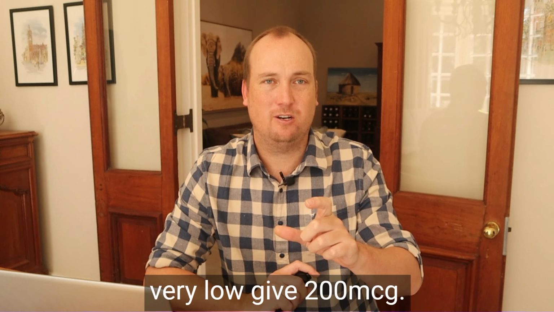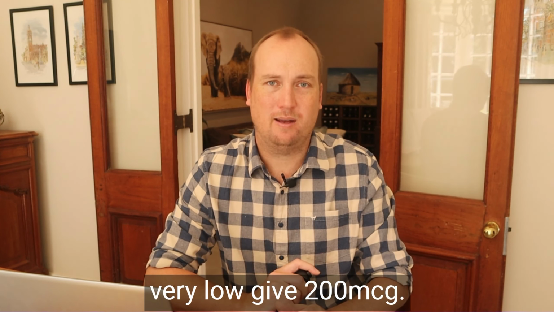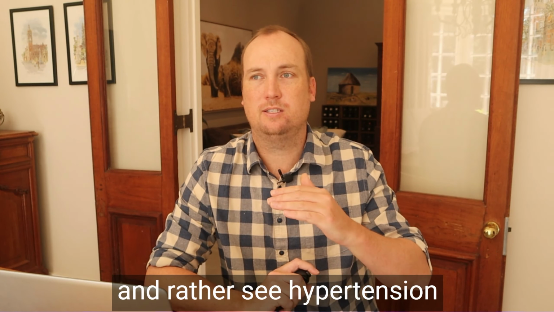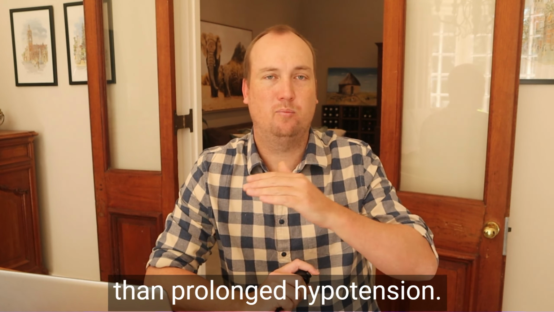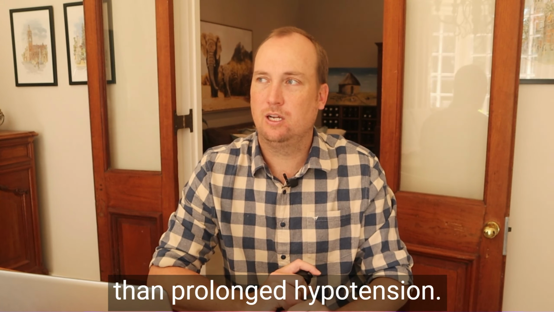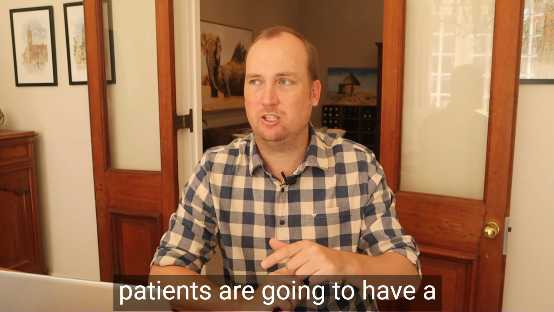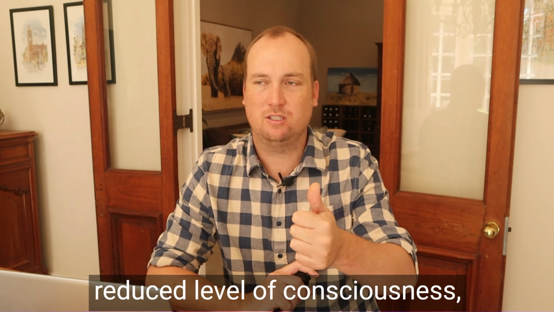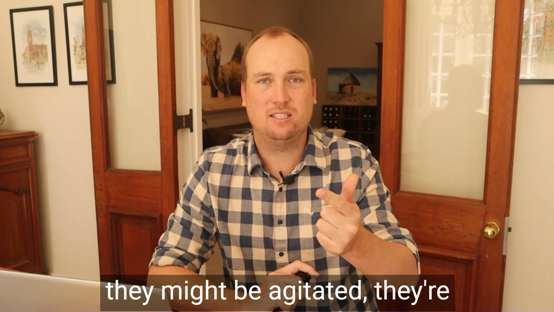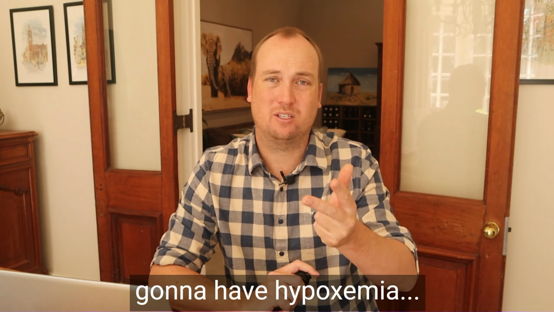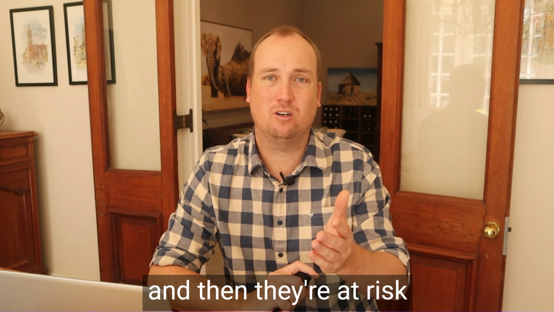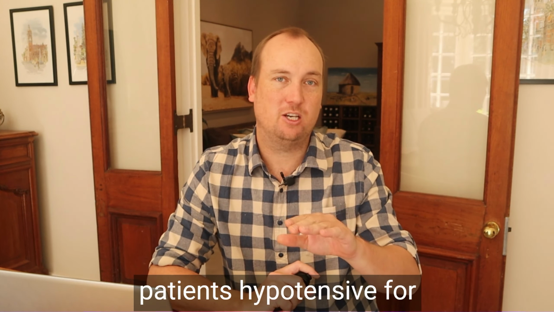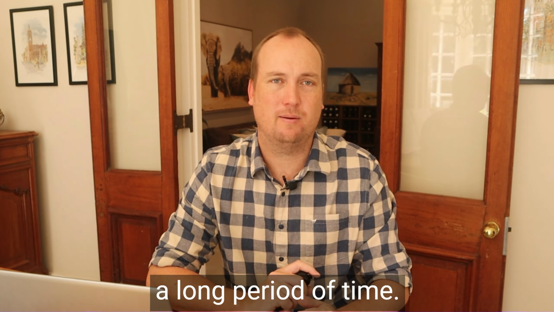And if the blood pressure is very low, give 200 micrograms. If it's not that low, give 100 micrograms, and rather see hypertension than prolonged hypotension. Remember that hypotensive patients are going to have a reduced level of consciousness. They might be agitated. They're going to have hypoxemia, and then they're at risk of organ damage: brain, heart, kidneys, liver. So we don't want to leave patients hypotensive for a long period of time.